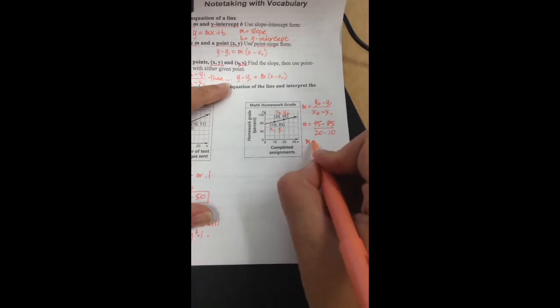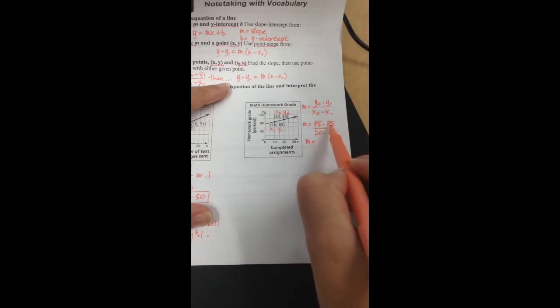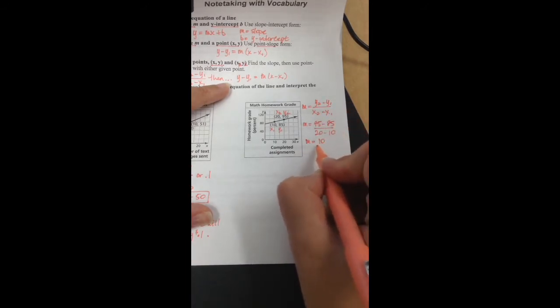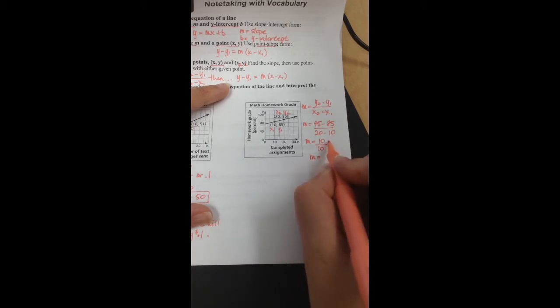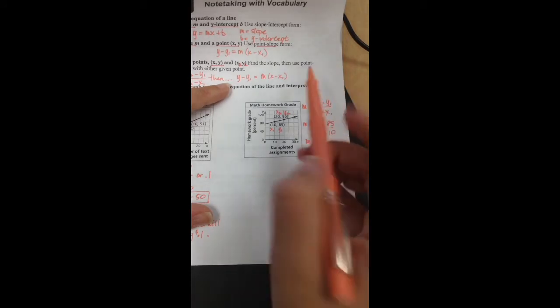Okay, simplifying that, 95 minus 85 is 10. 20 minus 10 is also 10. Our slope is 10 divided by 10, which is 1. Okay, once you've found the slope, then we need to use our point slope form.